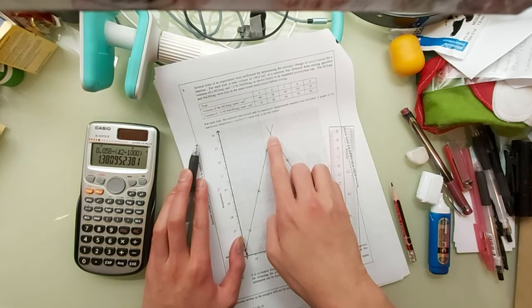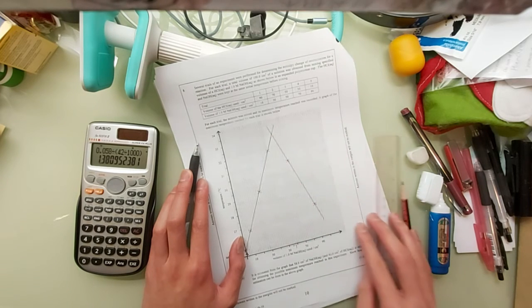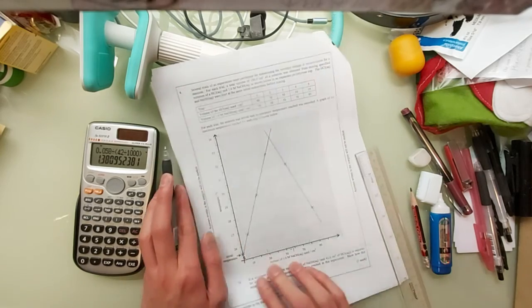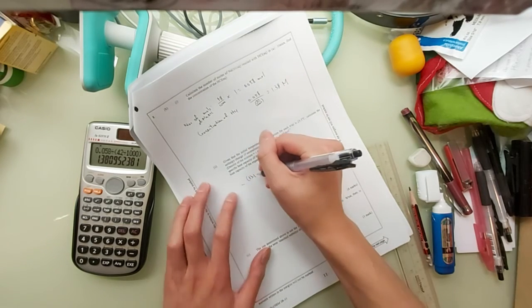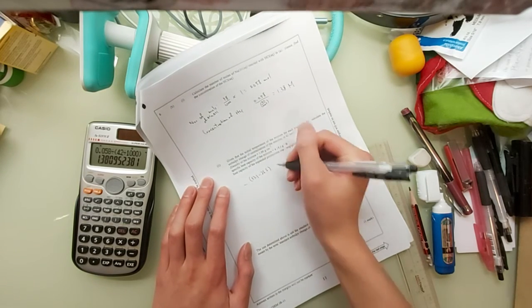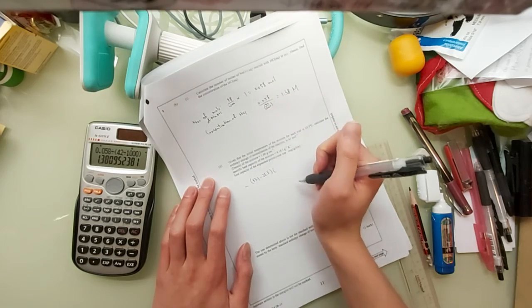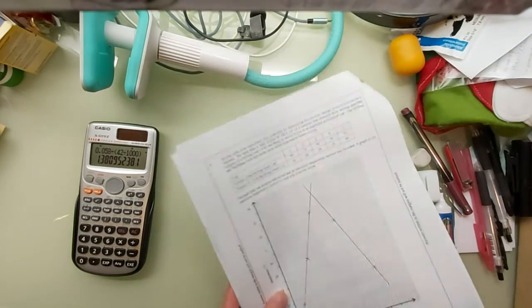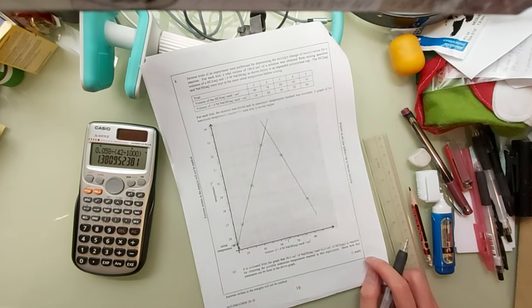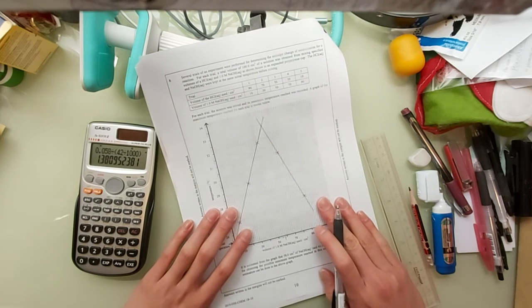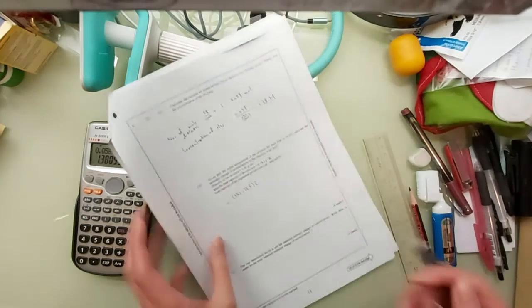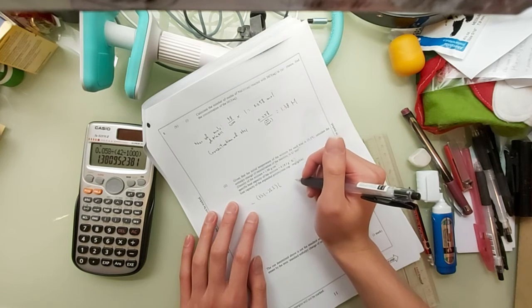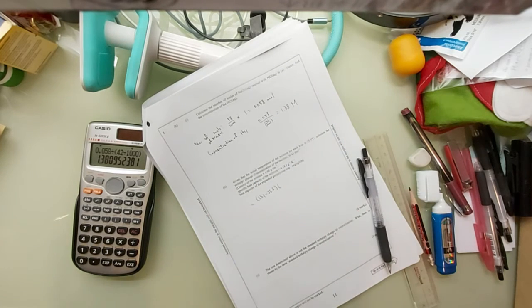So the highest temperature rise is actually 33.1-ish. So I'm just gonna assume it's 33.1 degrees Celsius. Okay, so this is the temperature change. M, mass of water. What is the mass of water? 100, I guess. Yeah, I think it's 100. So yeah, 100 grams per cm cube.